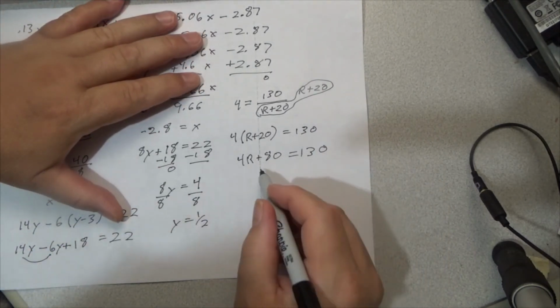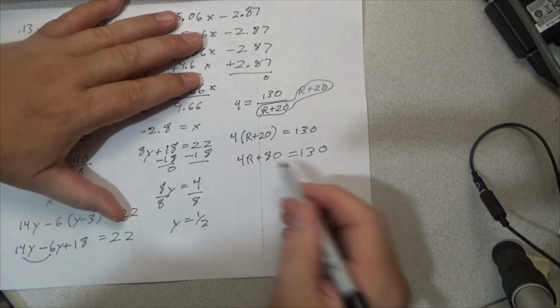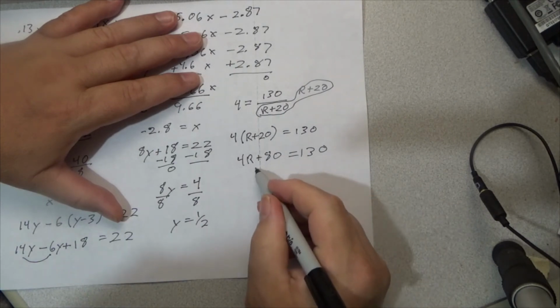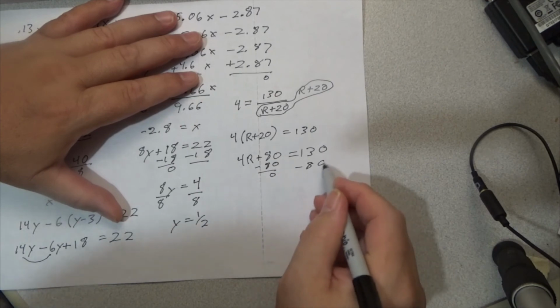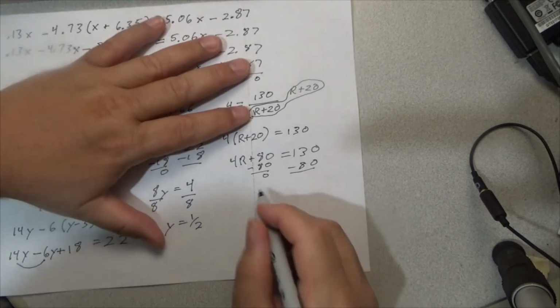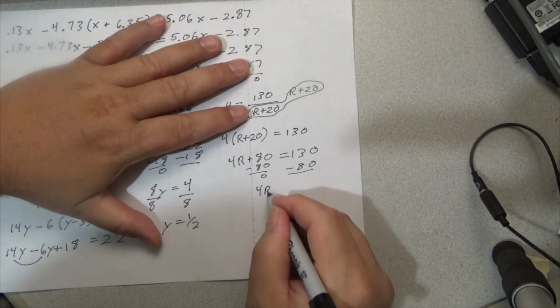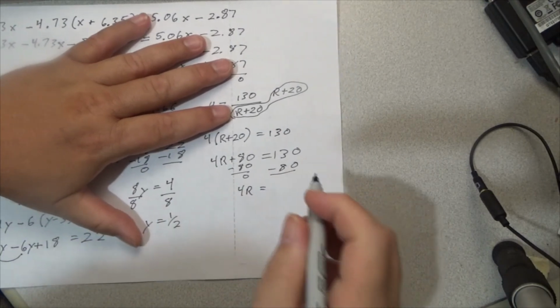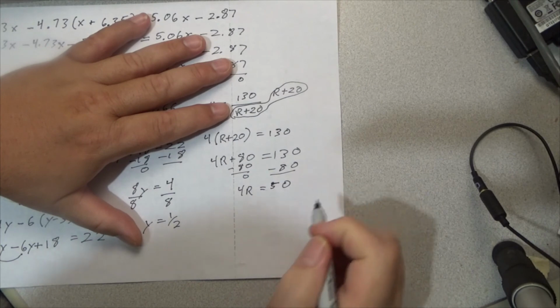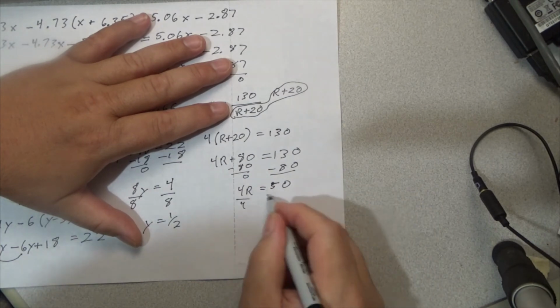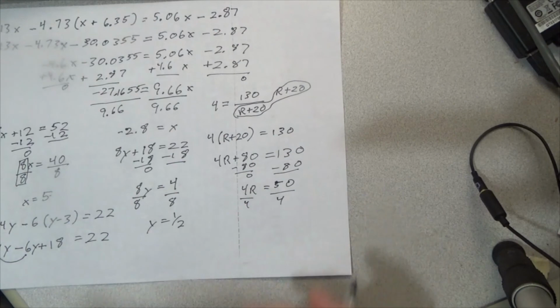All right. Now it's looking a little more like something we've seen. Subtract 80, and I've got 4r equals 50. Divide by 4, divide by 4.